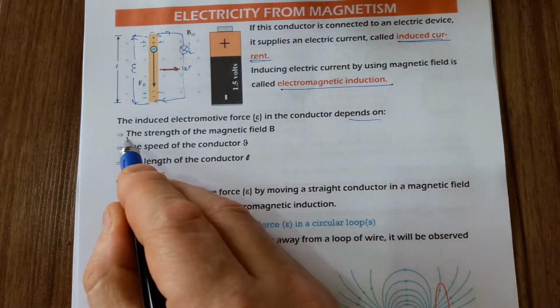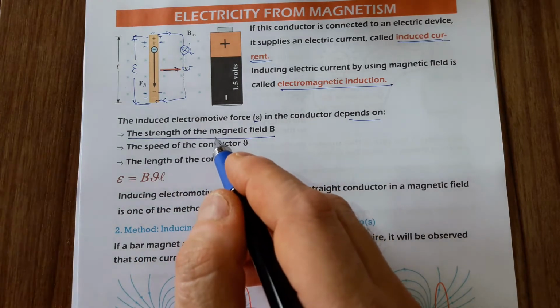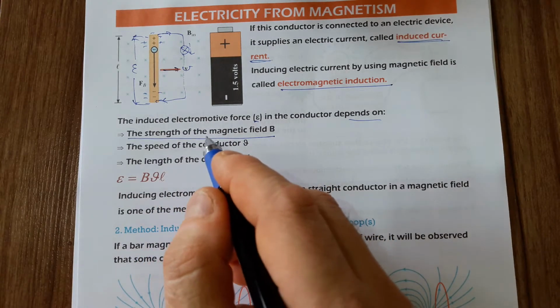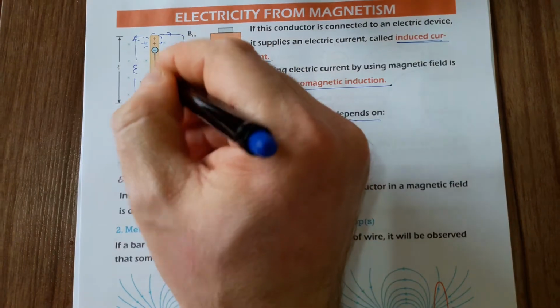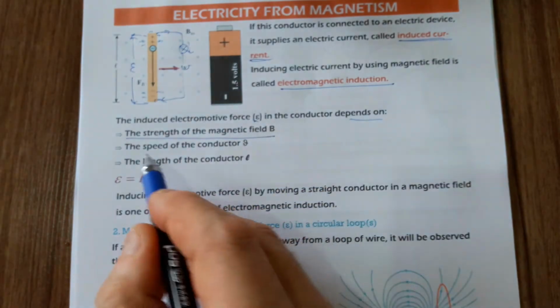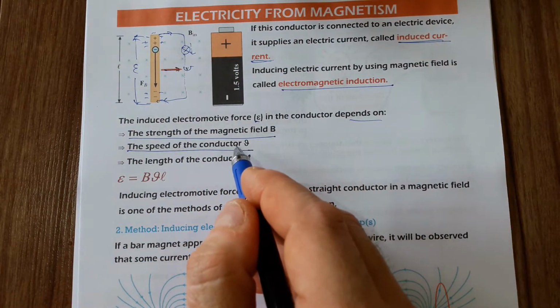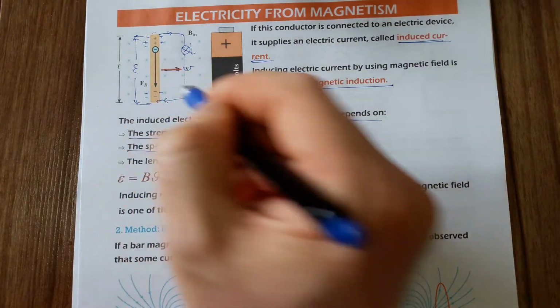depends on, first, the strength of the magnetic field. If there is no magnetic field, of course you cannot apply a force on the charged particles. Charged particles cannot move through the conductor. There will be no polarization of negative and positive. Second, you should pull the conductor with speed V. No V, no magnetic force again on the charged particles. Of course, they will not move.